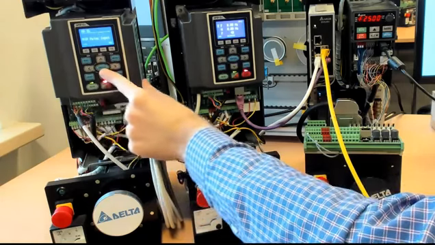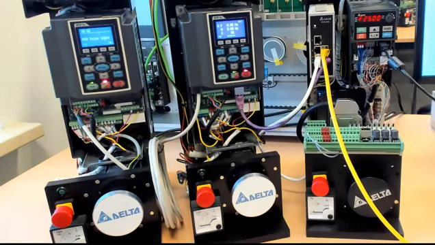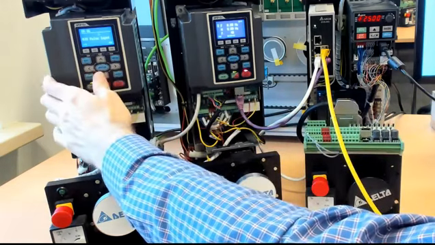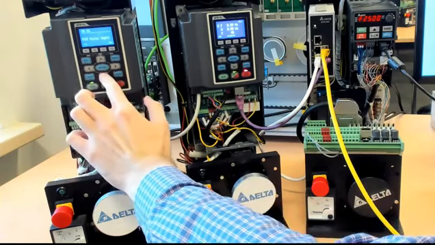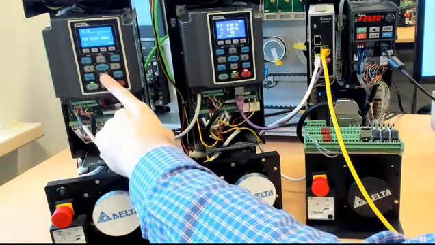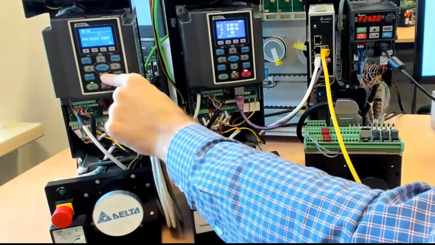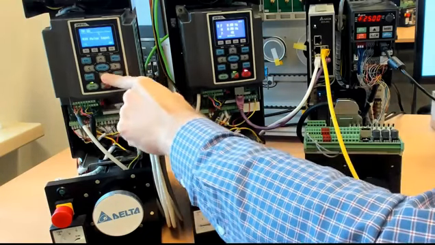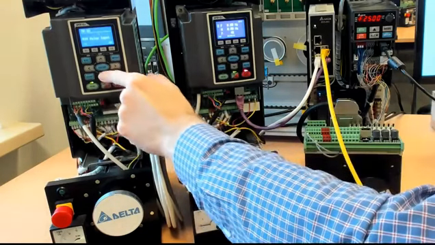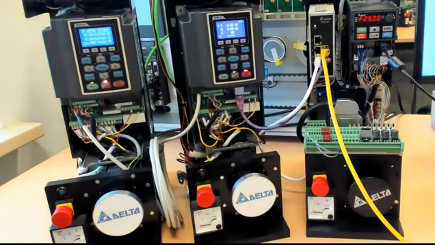You can also put this on the MI8 terminals, and in that case you don't need a PG card. But the disadvantage is that you can only really run it in speed mode, since you cannot run it in FOC PG if you do not have a PG card. So 1016 is very important to set.